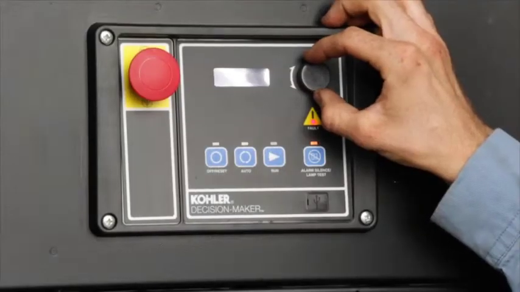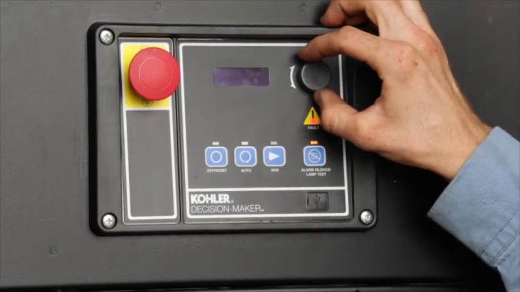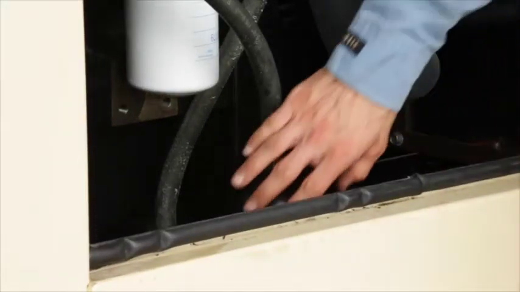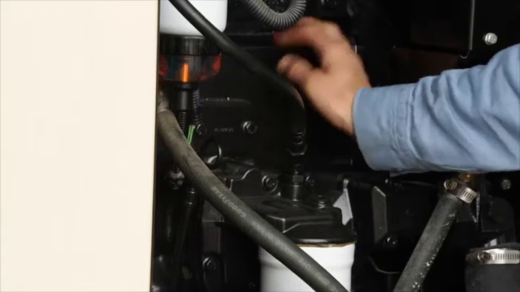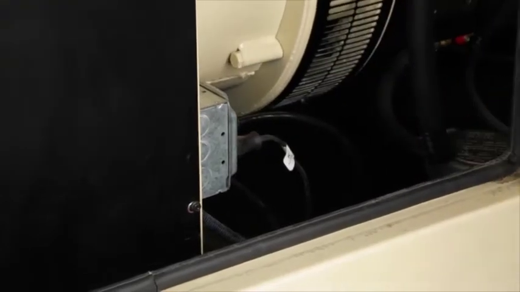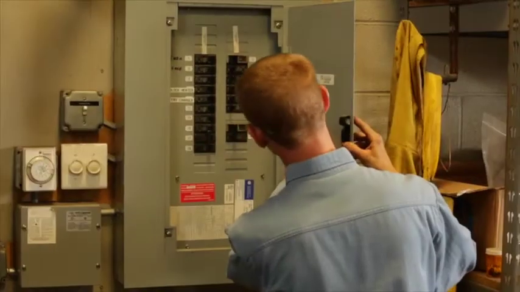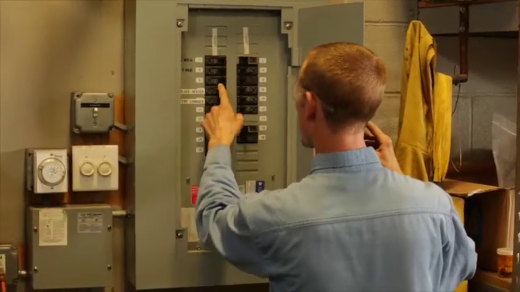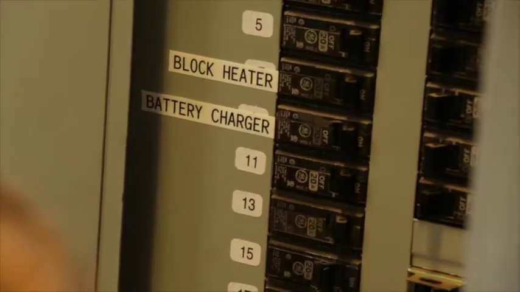This panel indicates engine low coolant temperature alarm. Physically check if the block heater is warm. Also check if the engine block is warm. Check the block heater cord. Ensure that the block heater cord is plugged into the receptacle. Verify that the block heater's circuit breaker is in the on position.